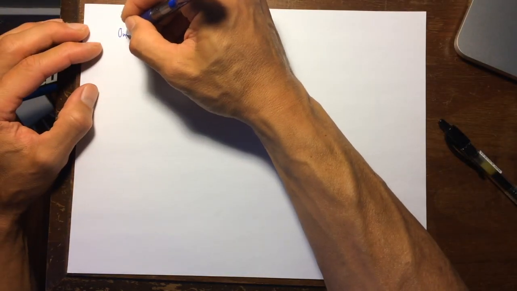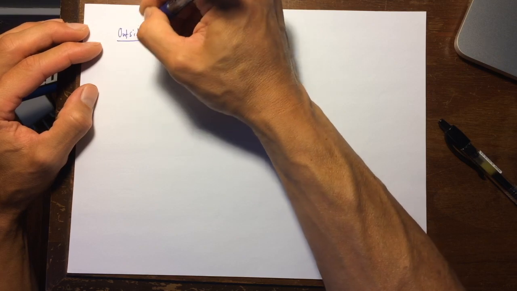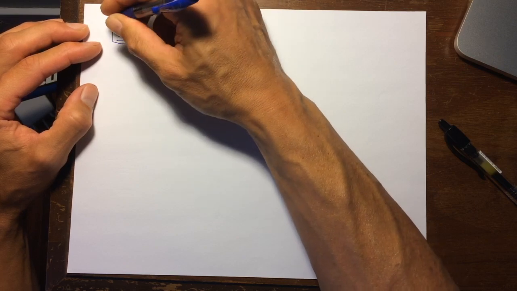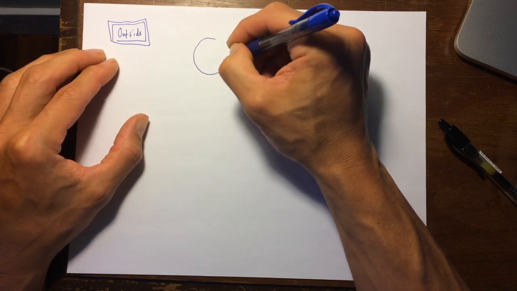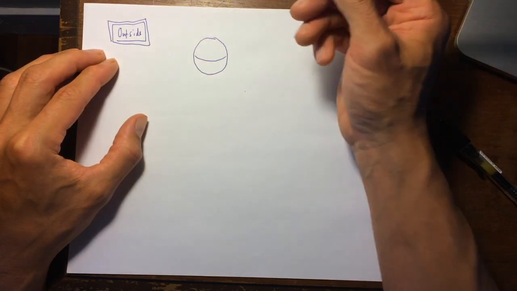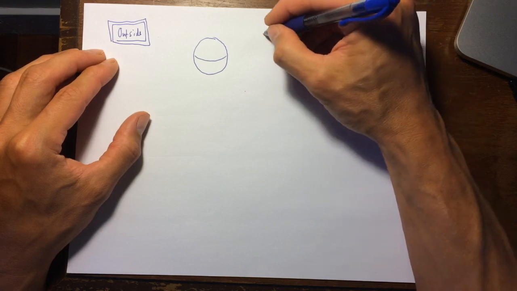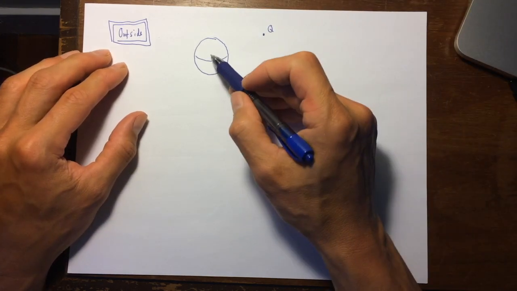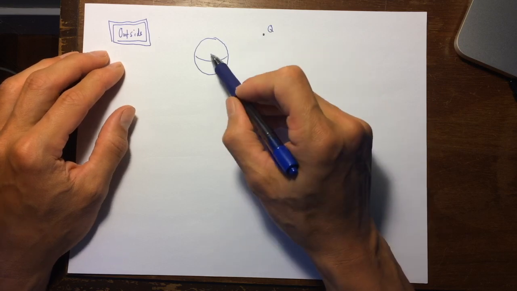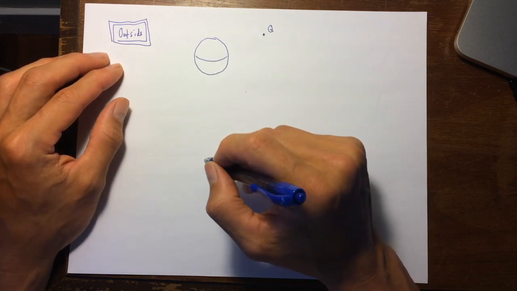So here is outside. Outside means that I have a uniformly charged spherical shell, and I have the charge Q somewhere outside. So here is the charge Q. Its distance from the center is bigger than the radius of the sphere itself.